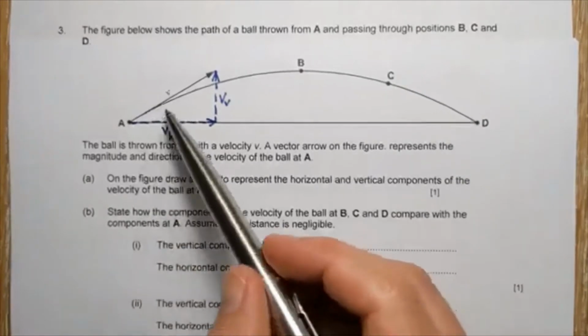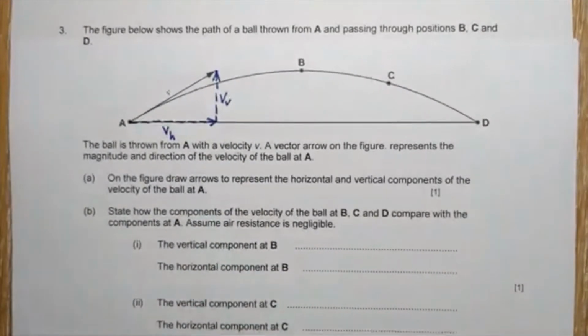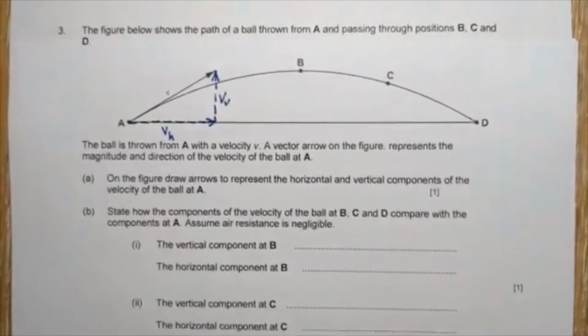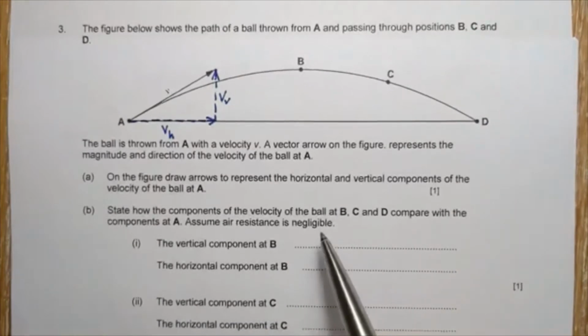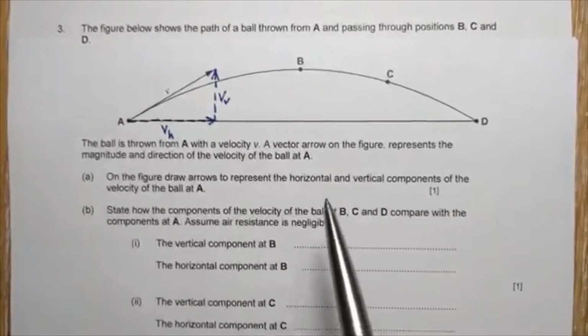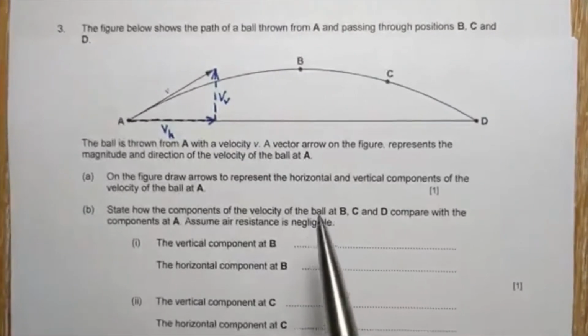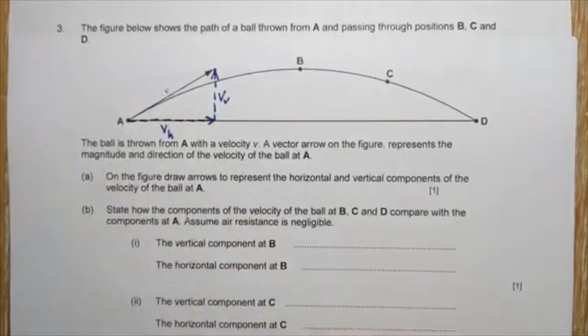Right then, to see how the horizontal motion changes, we need to know what forces there are in the horizontal direction. And we're told air resistance is negligible. So actually there aren't any forces in the horizontal direction. That means there's no acceleration in the horizontal direction. So this isn't going to change.